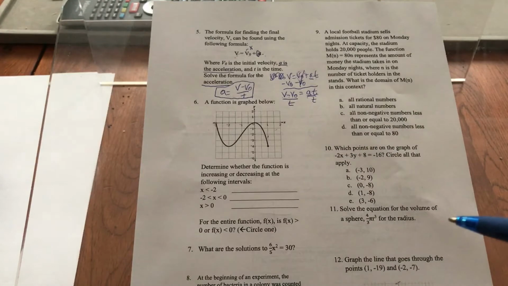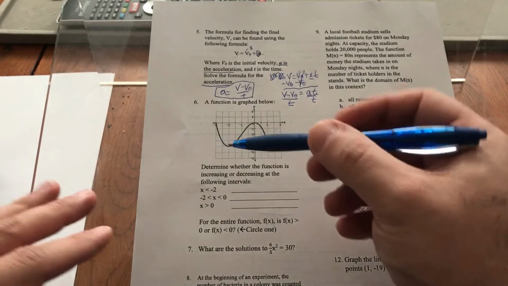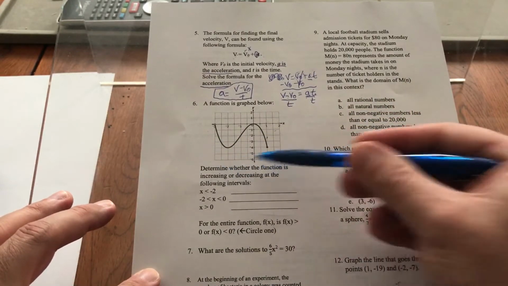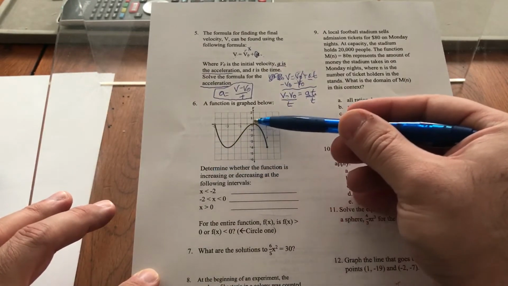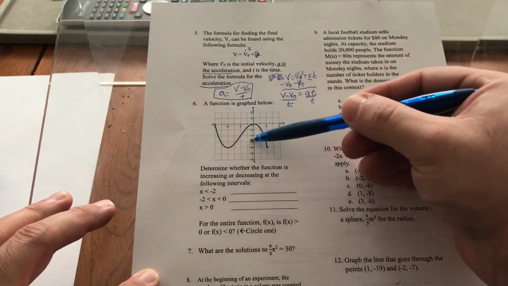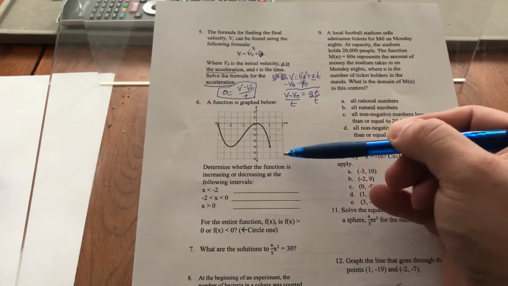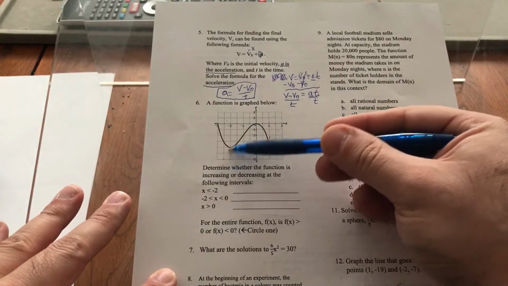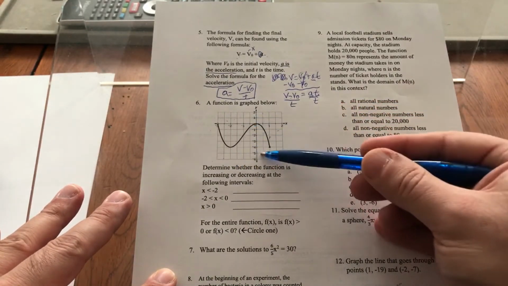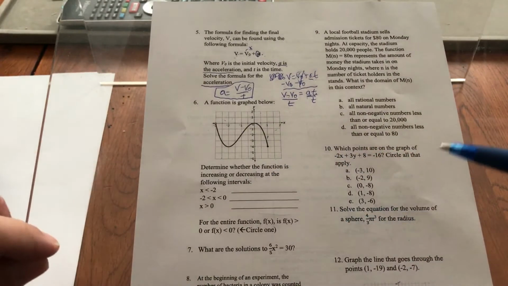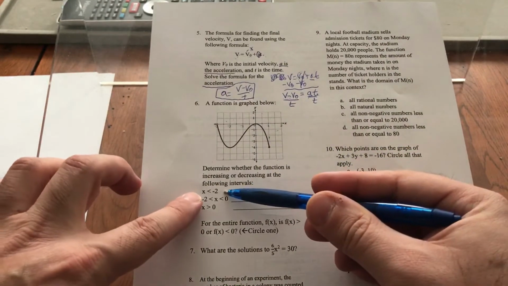So first things first, remember, trust your gut instinct on what it means to increase on a graph. To increase on a graph from left to right, increasing is going up and decreasing would be going down. And that's key to know that it's from left to right. So from left to right, increasing means go up, decreasing means go down. So once you have that definition, then we got to look at the different intervals.